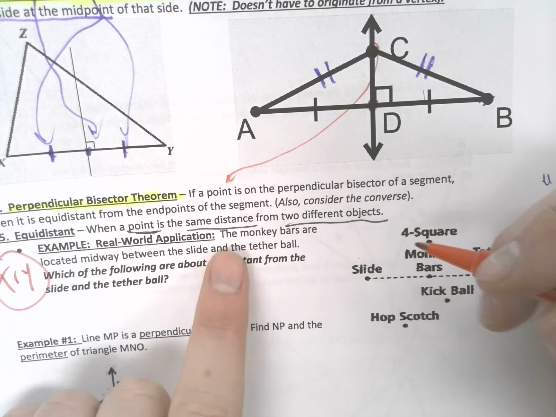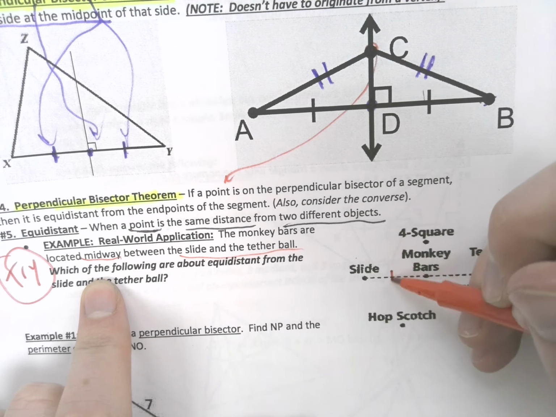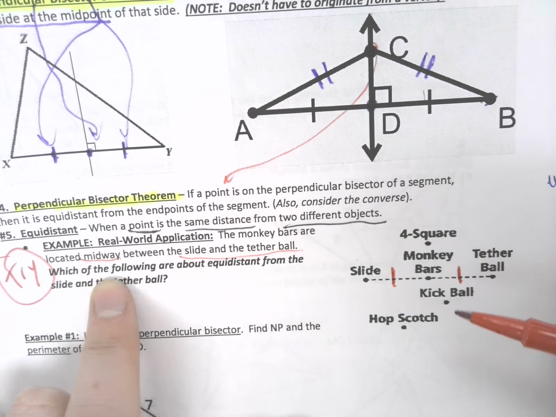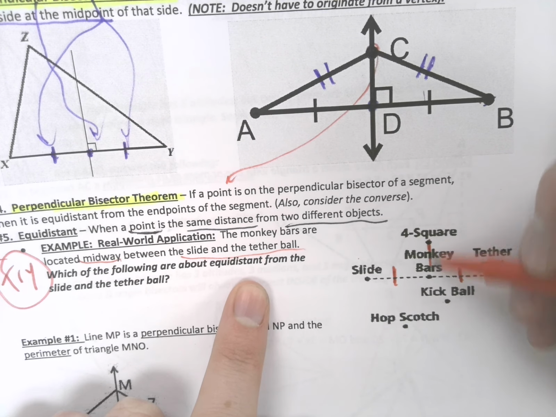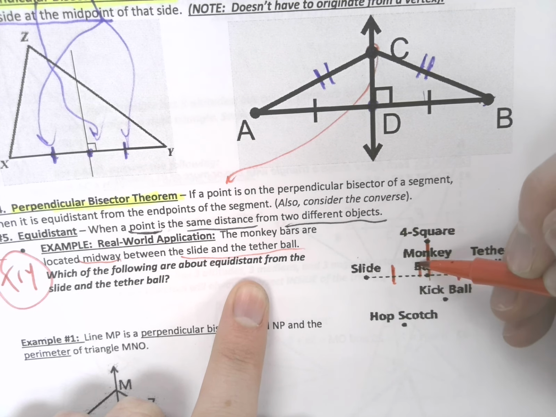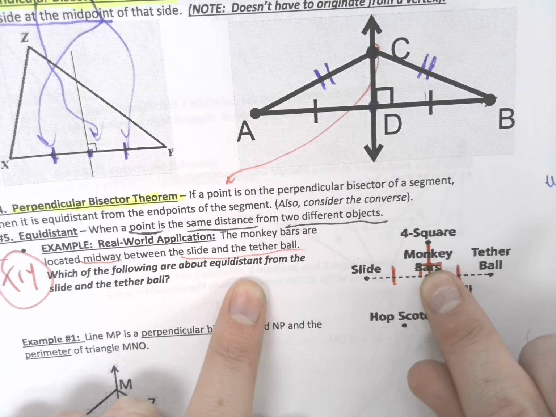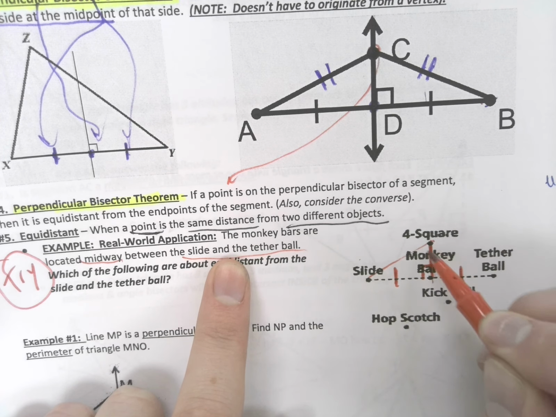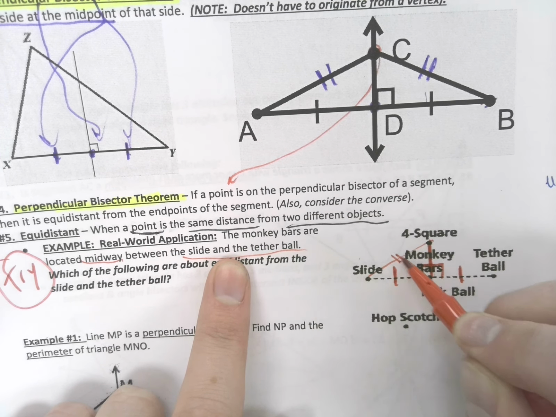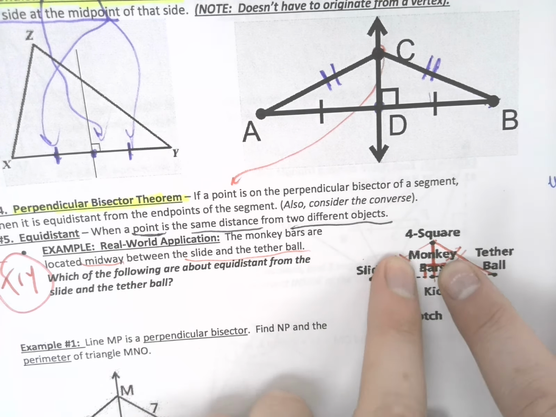Well, we're told the monkey bars are located midway between the slide and tether ball. So we know this side and this side are congruent. But also, if we were to draw a perpendicular bisector, so a straight vertical line that hits right here, creates a right angle, in fact, two right angles, and it hits at the midway point, we know then that from the slide to the foursquare would be congruent, and the foursquare to the tether ball, those would be equidistant.